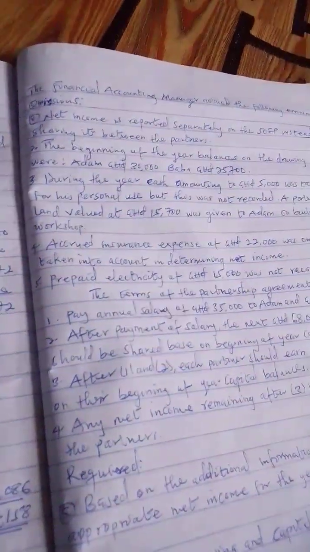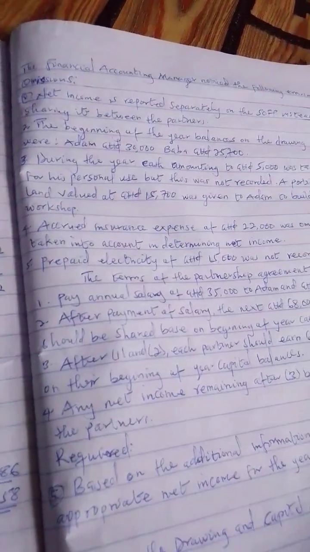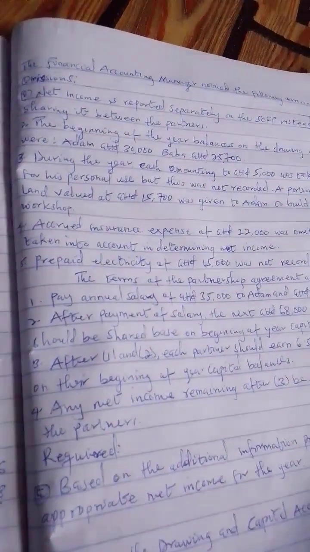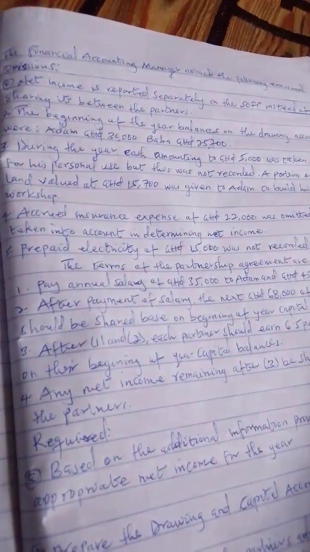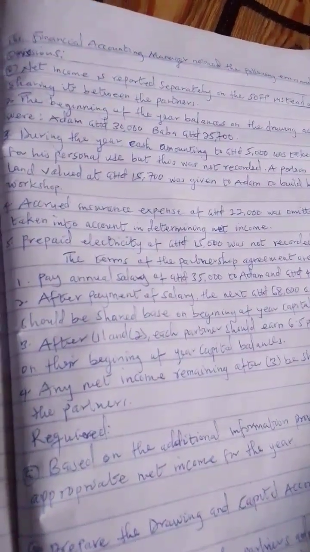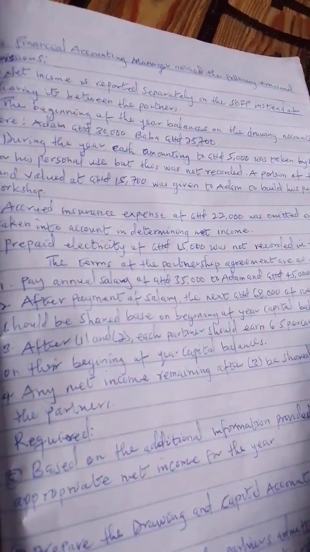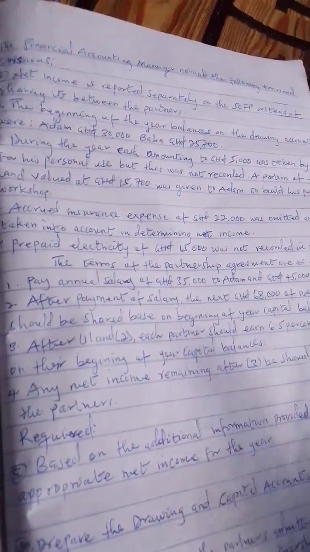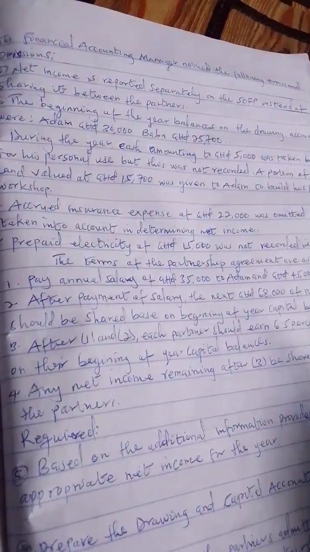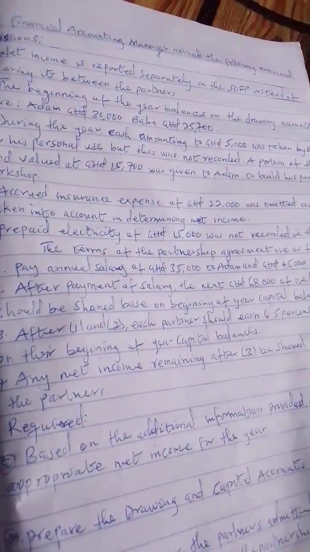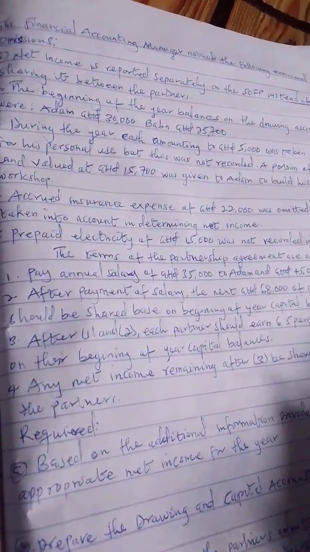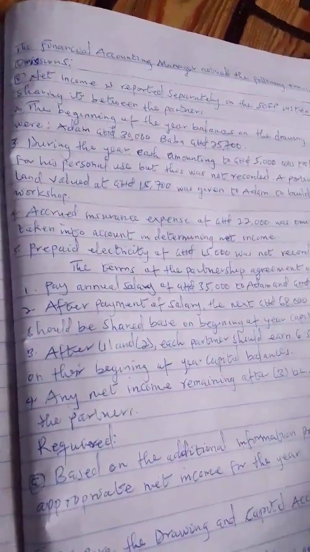But when you go further on with the reading of the additional information, we realize that during the year, cash amounting to 5,000 was taken by Baba for his personal use, but this was not recorded. So Baba was taking 5,000 Ghana cedis. During that year, Baba took 5,000 Ghana cedis for his personal use. So that becomes a drawing for Baba, another drawing for Baba.